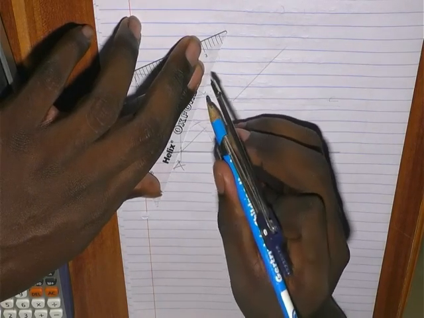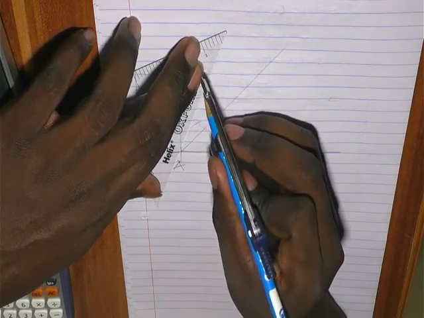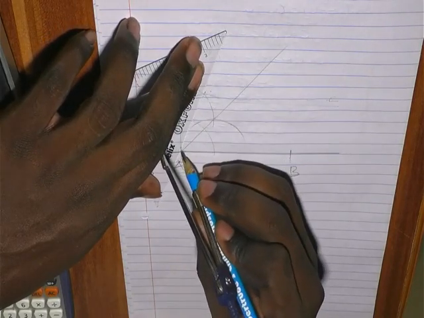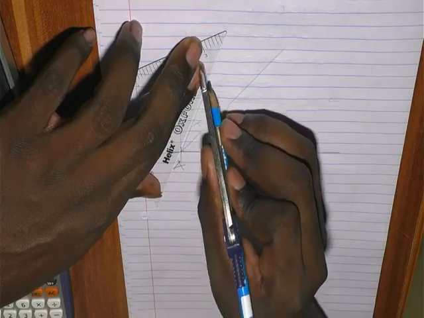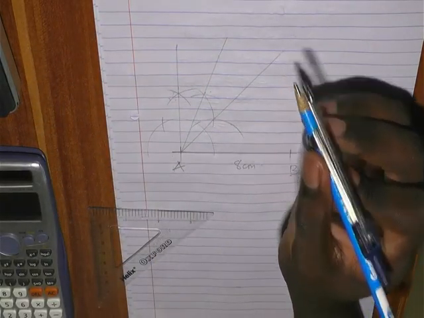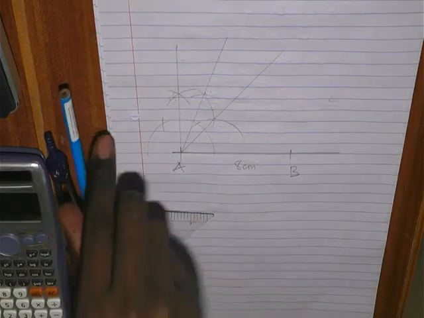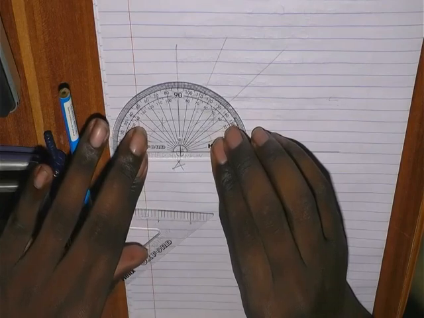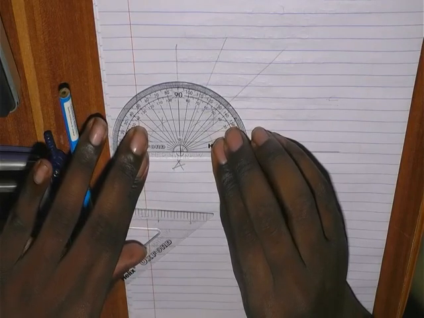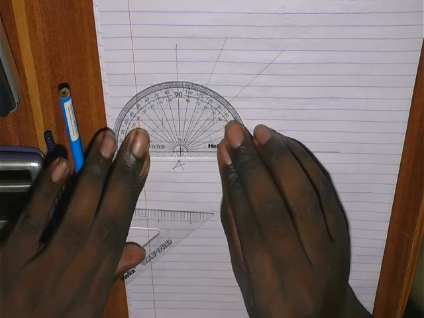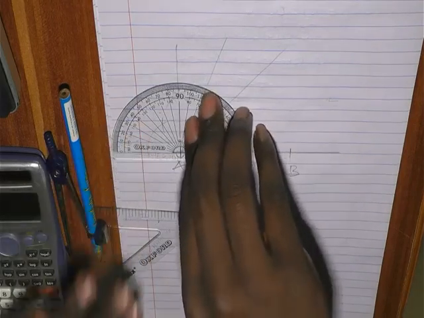It usually takes a lot of time. Let's see if it's giving us 67.5. 65, 66, 67, 67.5. It's actually giving us something close to that.